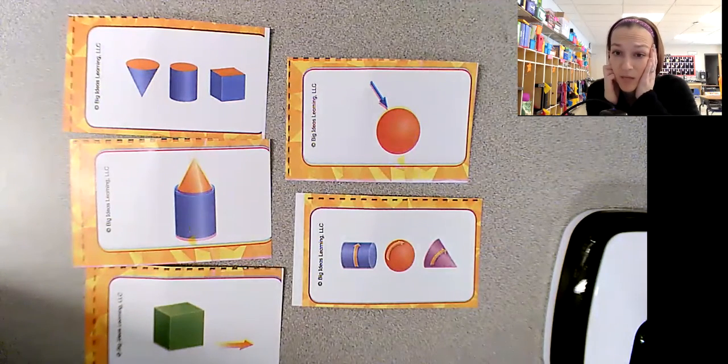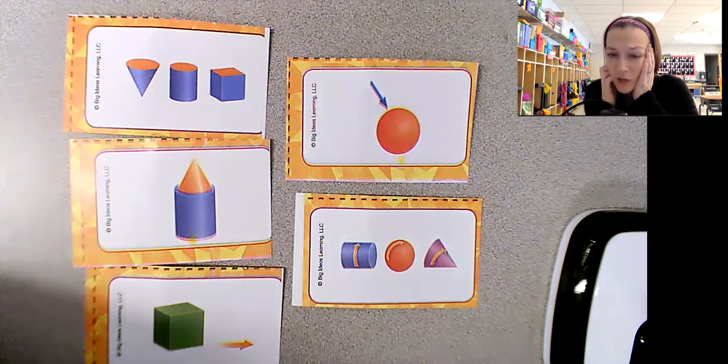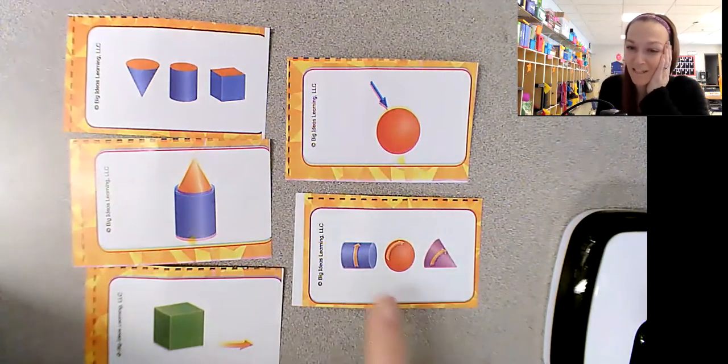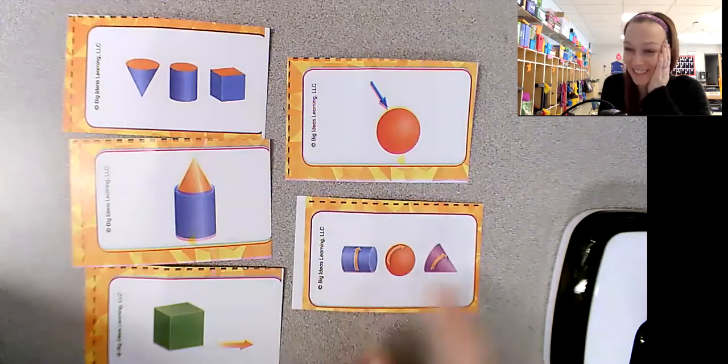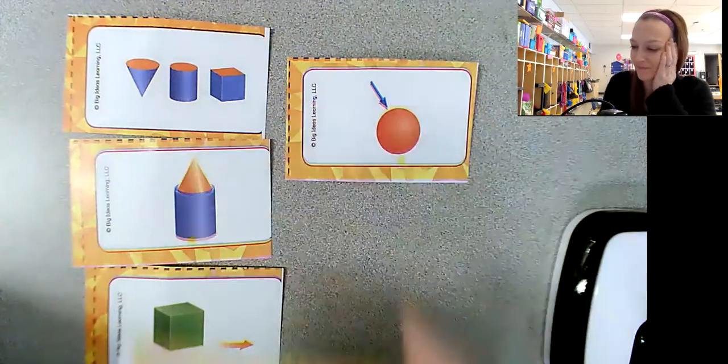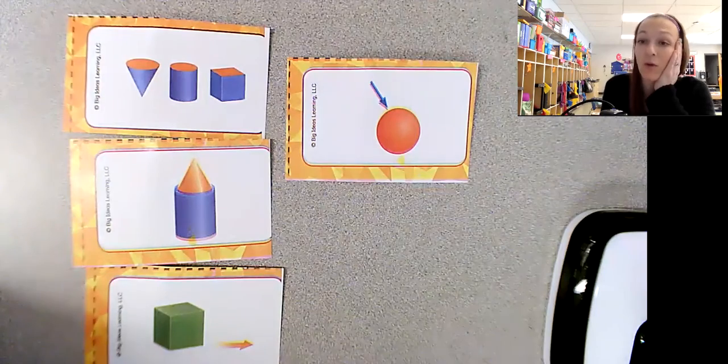Or it seems very complicated, but some shapes can roll. They're using arrows to show you that these shapes can roll. Can you find a picture of shapes that can roll? I will give you a hint. There is more than one. Did you pick this one? These shapes can roll. Those are shapes that can roll. Okay.